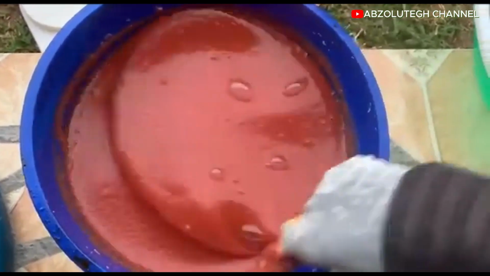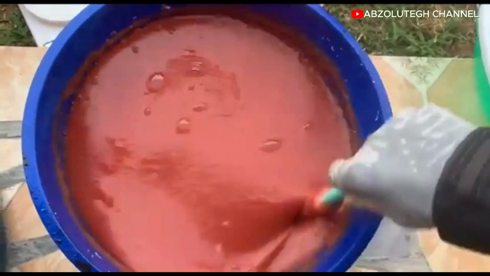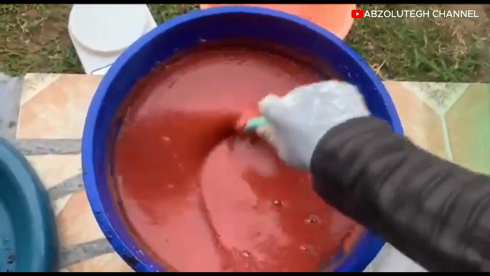So I'll just continue to stir for a few minutes before I pour it into my soap mold. So this is Absolute GH.